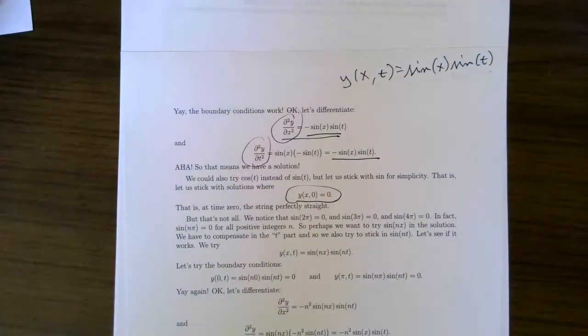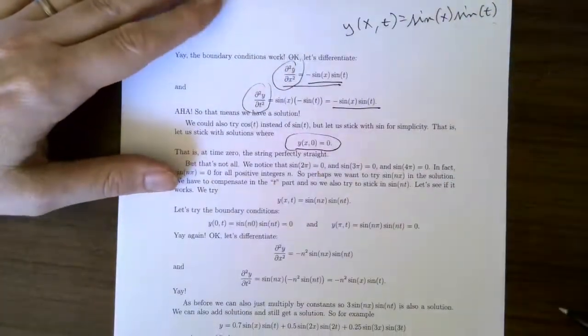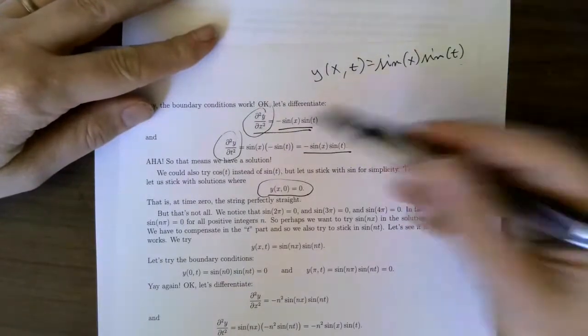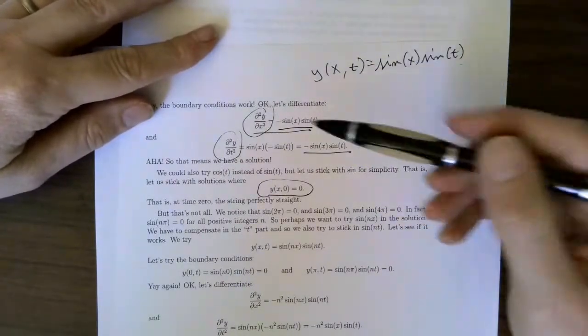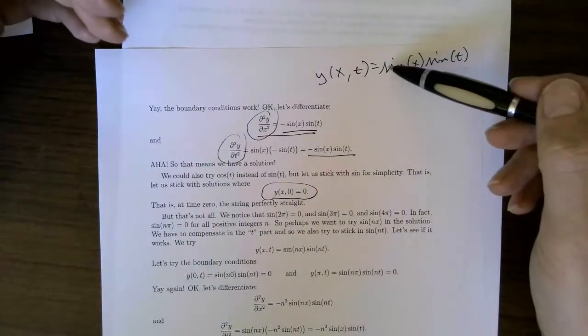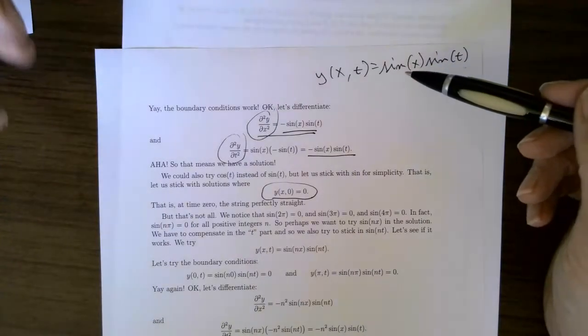What we do want to worry about is what other kind of solutions we get, not by changing sine of t, but let's try to change the sine of x. Now, we can't make that a cosine because we need it to be 0 when x is 0 and when x is pi.